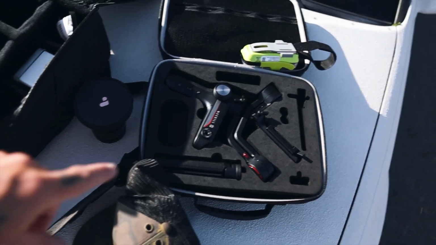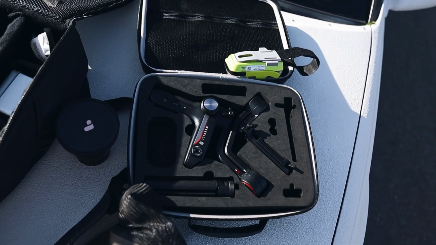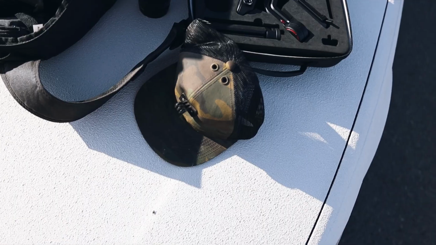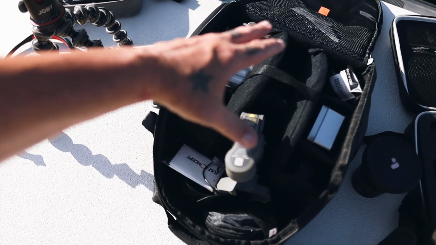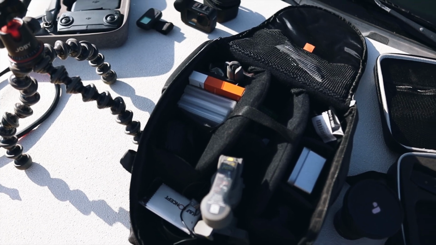So let's go over some of the gear now. So right here, we got the Weeble S. This is a camera gimbal, PLB, personal locator beacon. You've seen that. GoPro hat. This is a gimbal for an iPhone. I don't think I've used anything in that bag in probably 3 years.